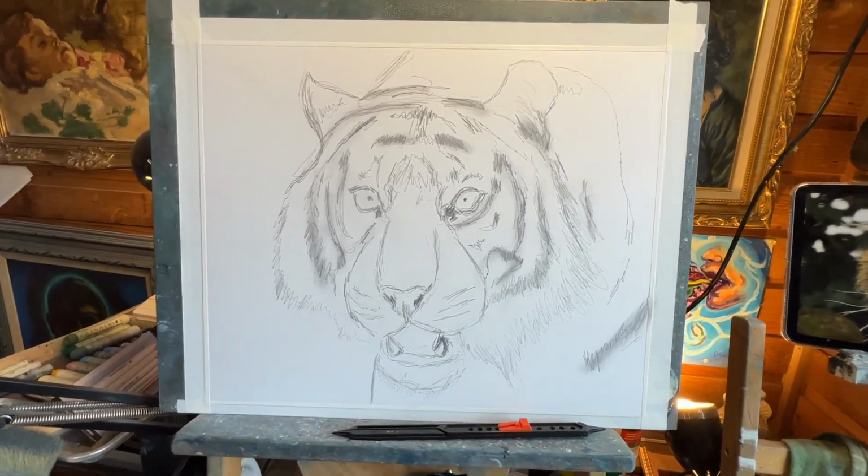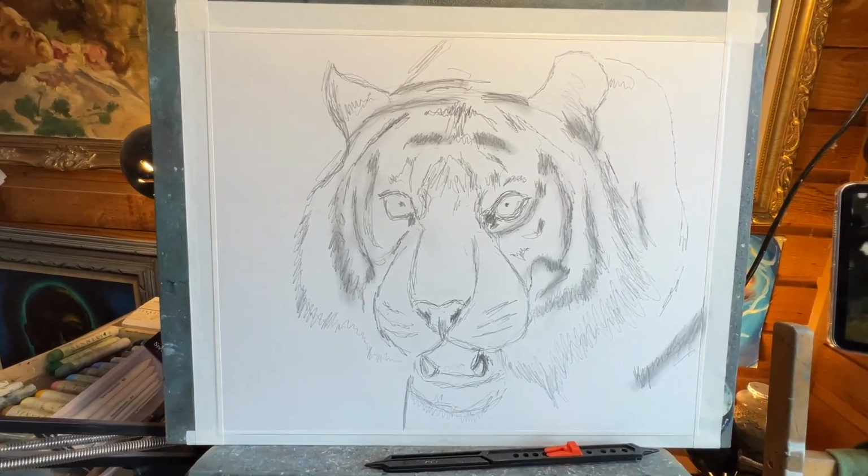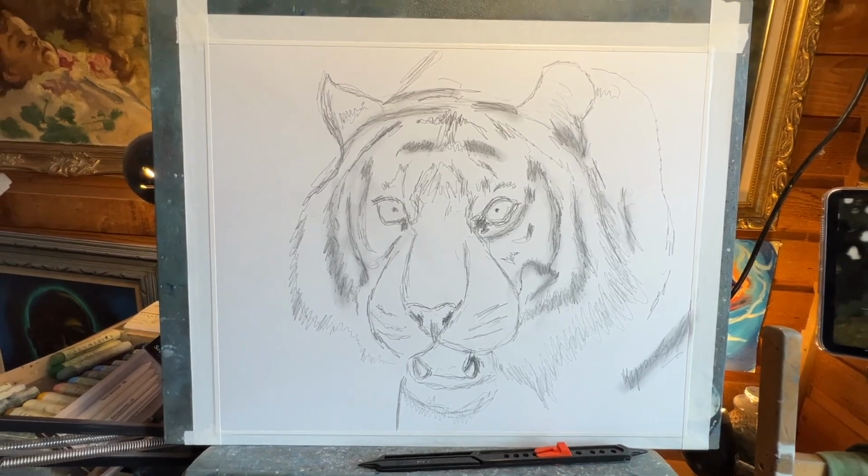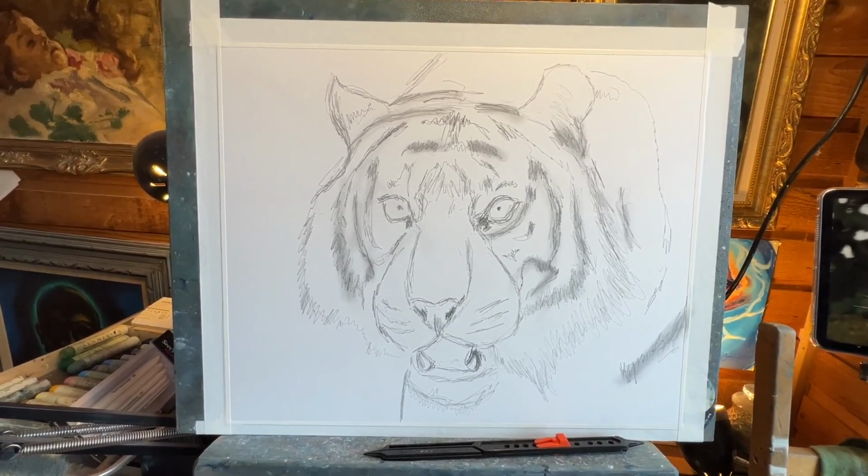And I've been wanting to do this tiger painting for quite some time. I mentioned it back in November on a previous video. And so here we are in March, and I guess time to do the tiger painting.